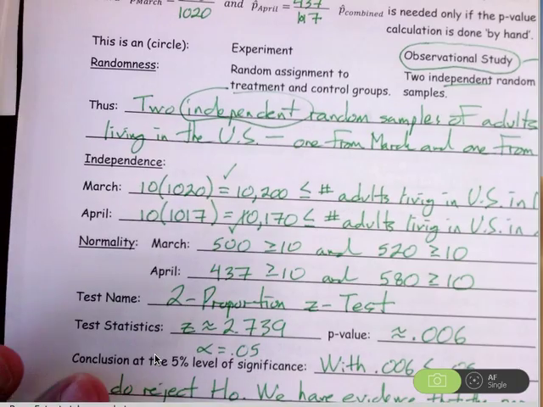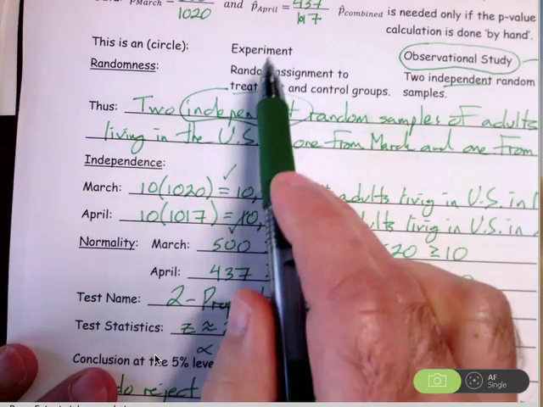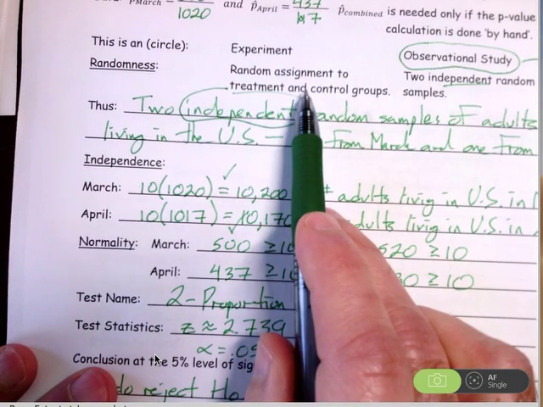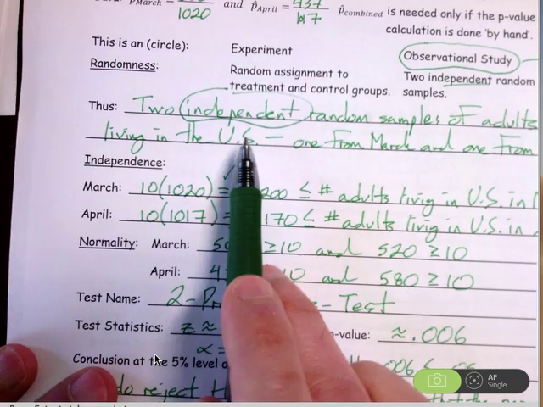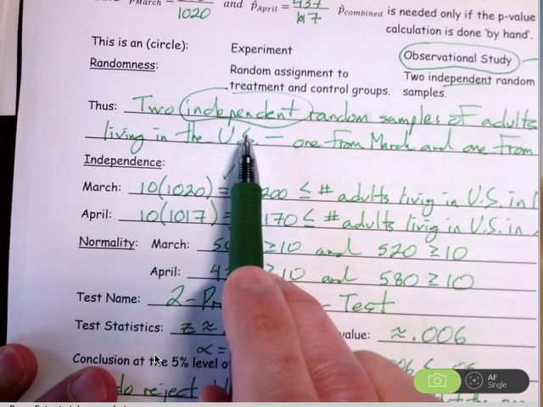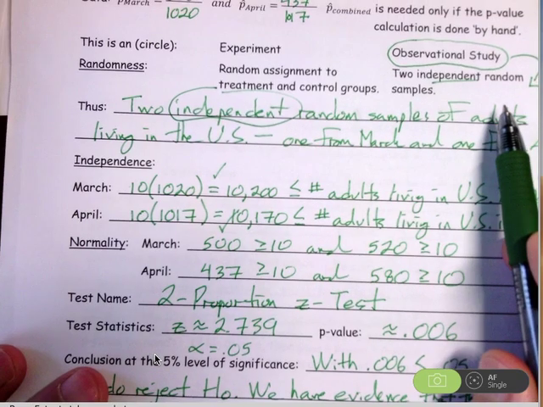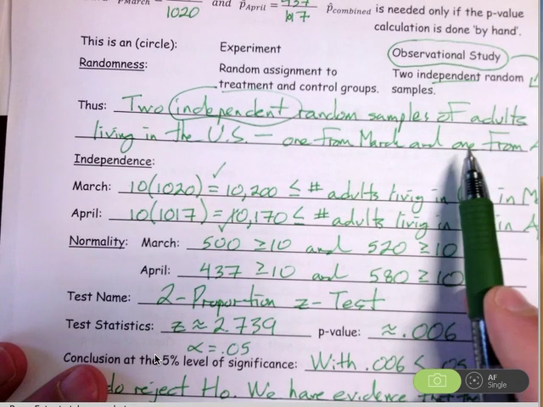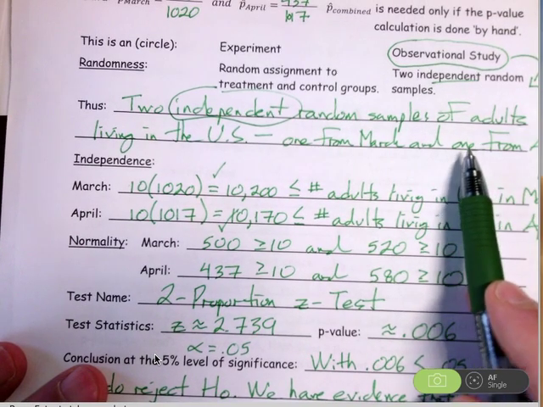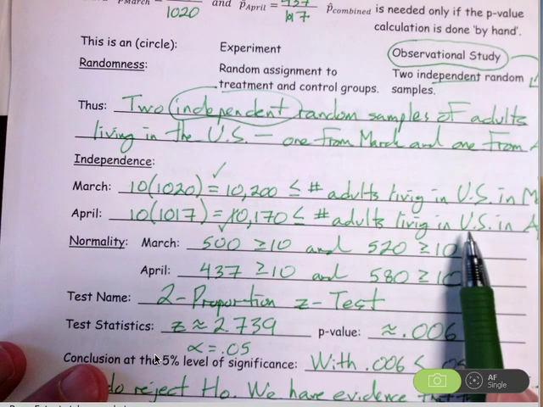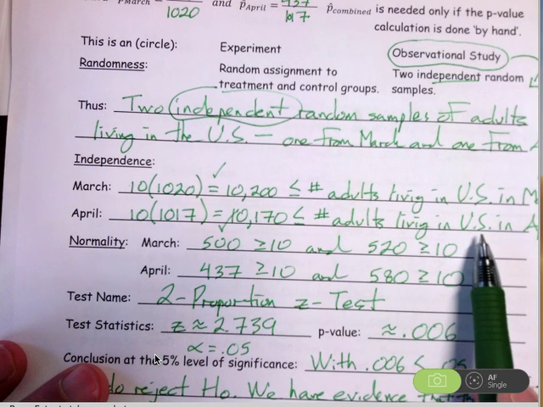So the one thing to consider, if you are working with an experiment with random assignment to treatment and control groups, you write the randomness condition a little bit differently, and you don't have to check the independence condition. In an observational study, again, you write the randomness condition a little bit differently, but in an observational study, because you are actually taking a random sample from two populations, you want to make sure that you write about your independence condition because you are sampling from within populations.